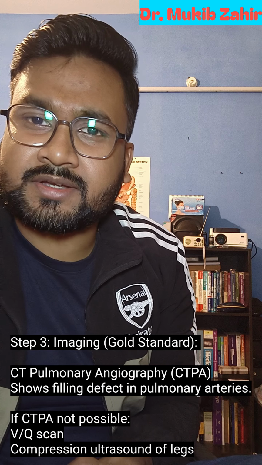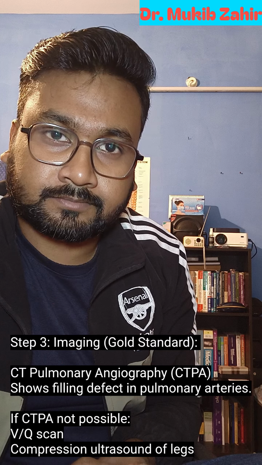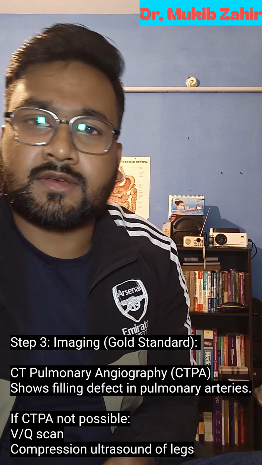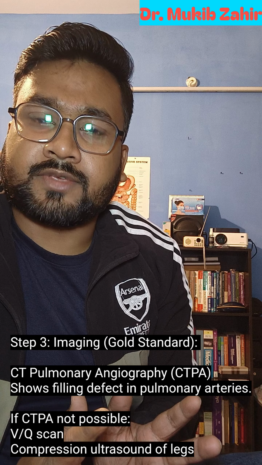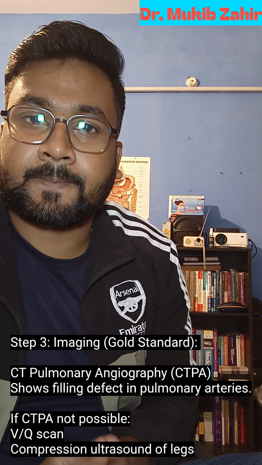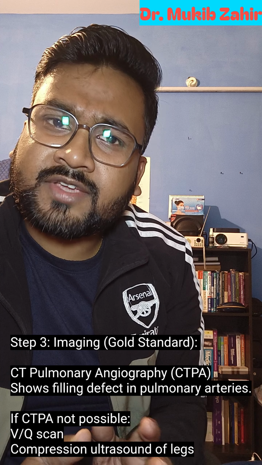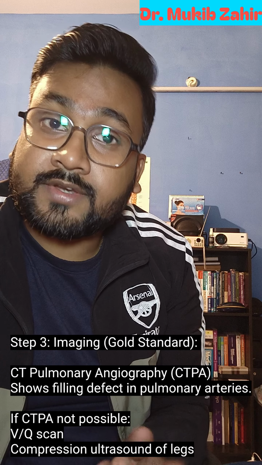So step 3, the imaging, the gold standard diagnostic procedure for pulmonary embolism. First and foremost, if you have that facility in your hospital or in your clinic, go for CT pulmonary angiography, shortly called CTPA, and it shows filling defects in pulmonary arteries. In CTPA you will get filling defects in pulmonary arteries.